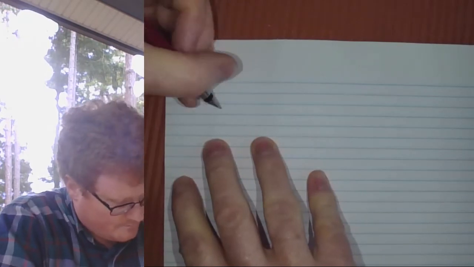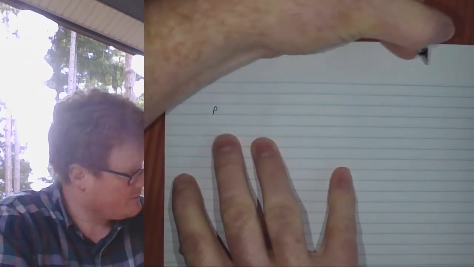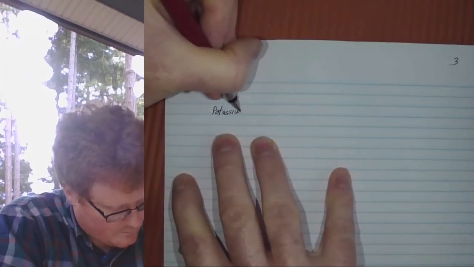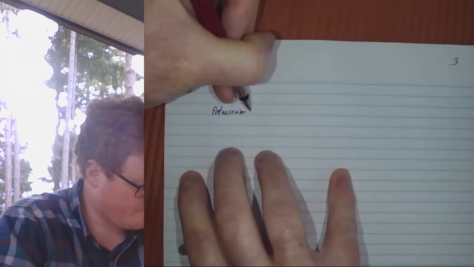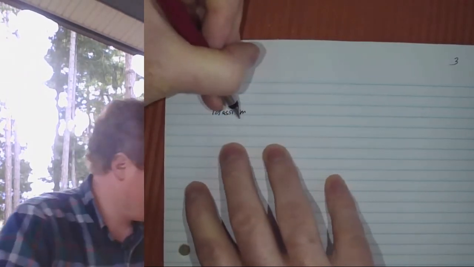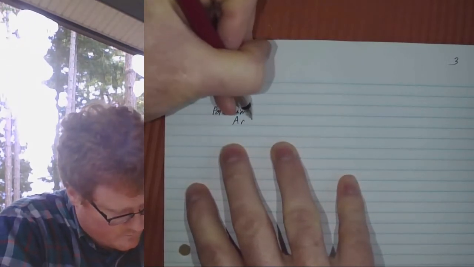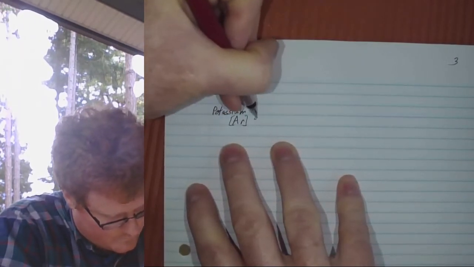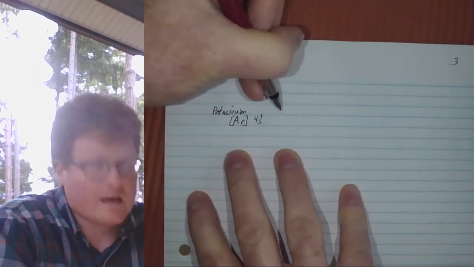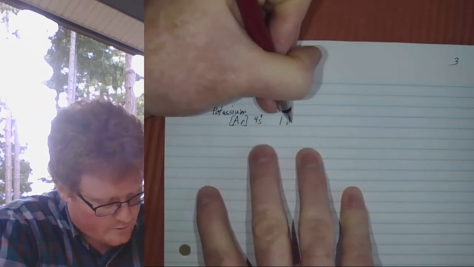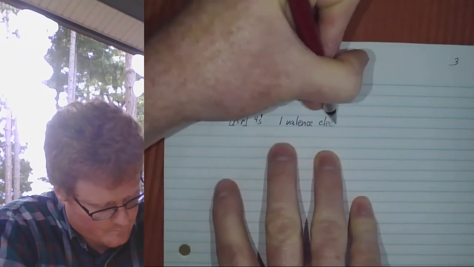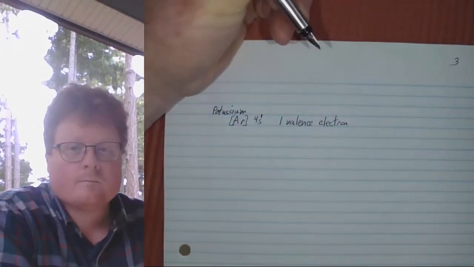Potassium has an argon 4s1 configuration. How many valence electrons does it have? 1.